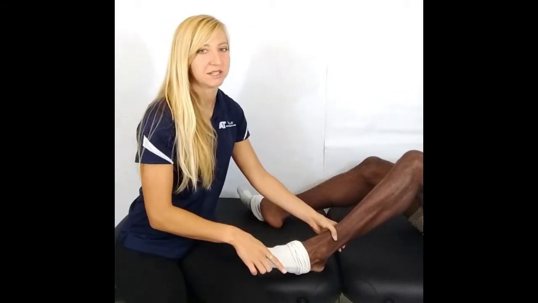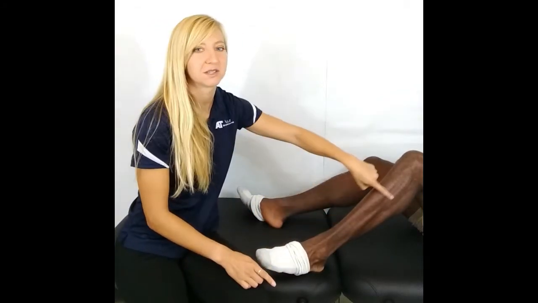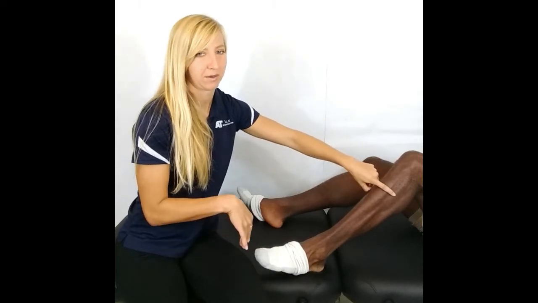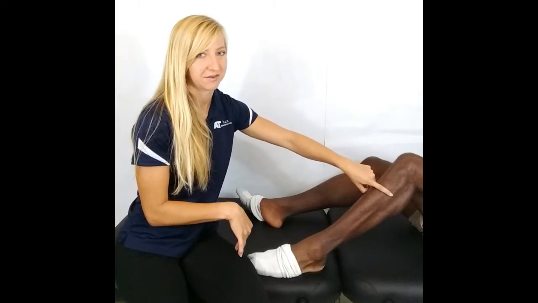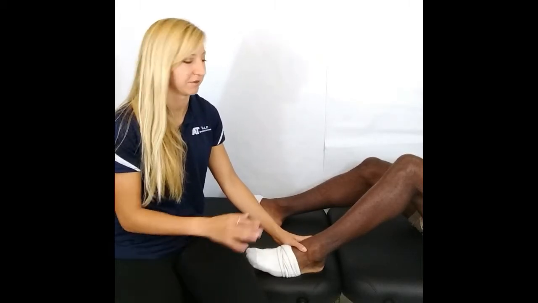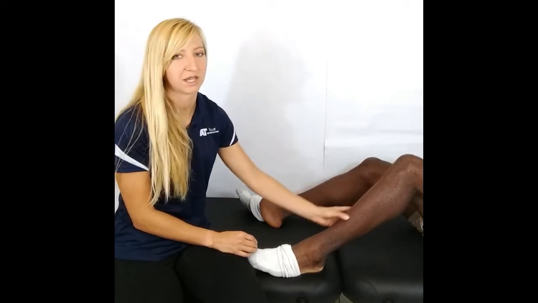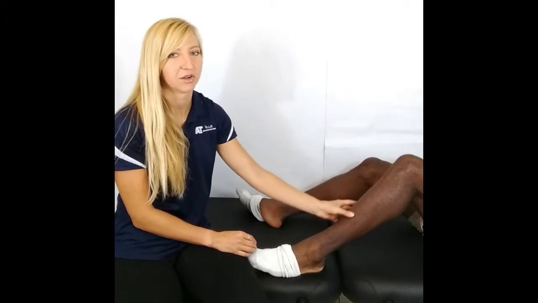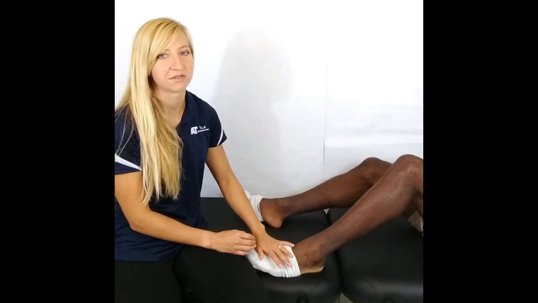So as you can see, eversion here is pointing your foot out. You can see these muscles pop out and pointing down. Okay? So eversion is just simply pointing your toes out, plantar flexion, pointing your toes down. Okay? Then on the top side here, you have your tibialis anterior, which is responsible for dorsiflexion and inversion.